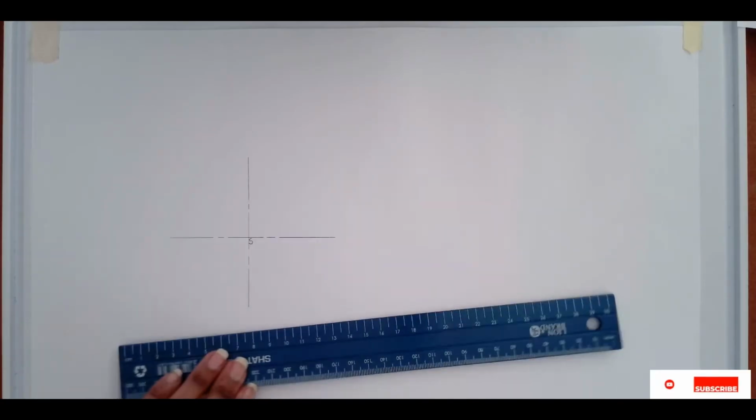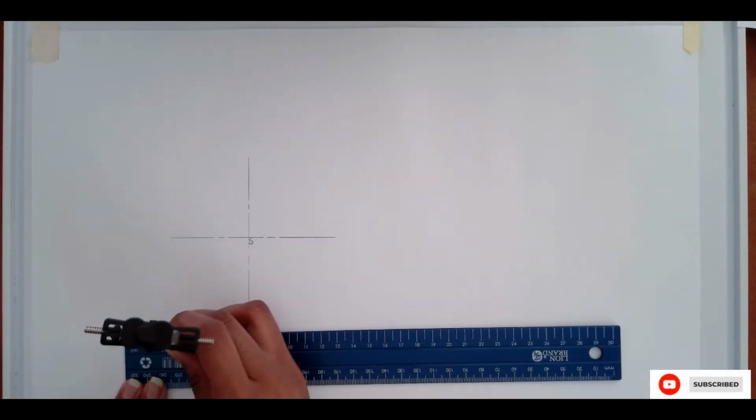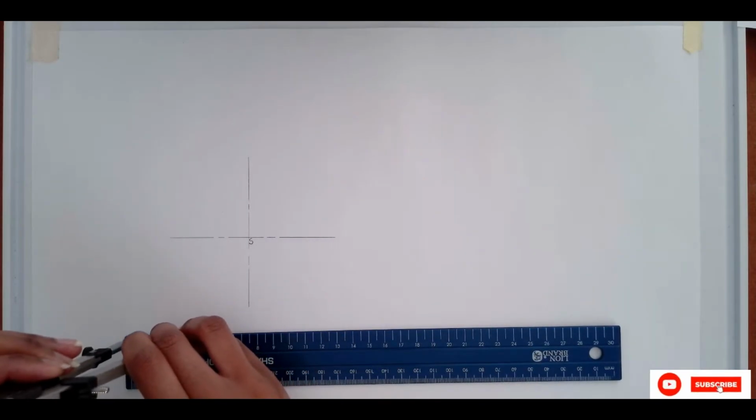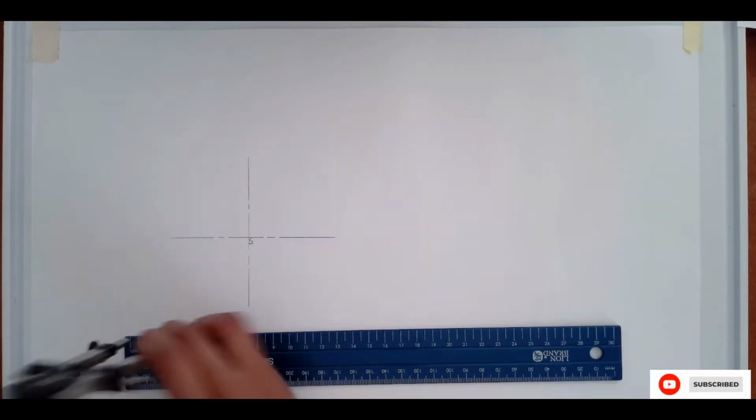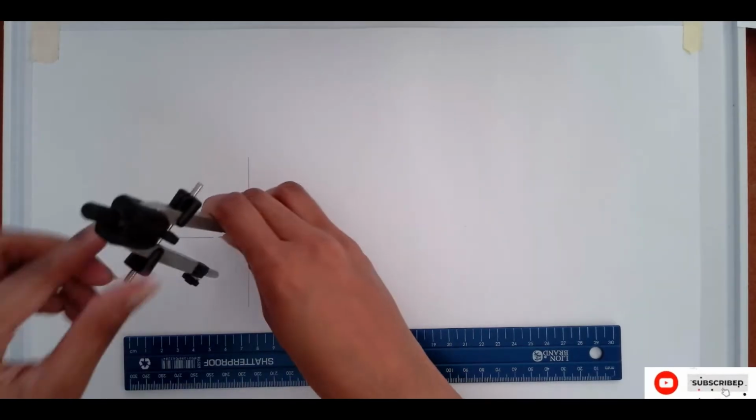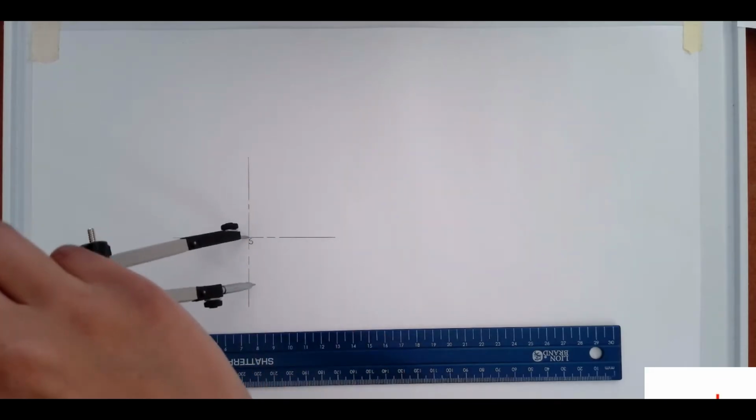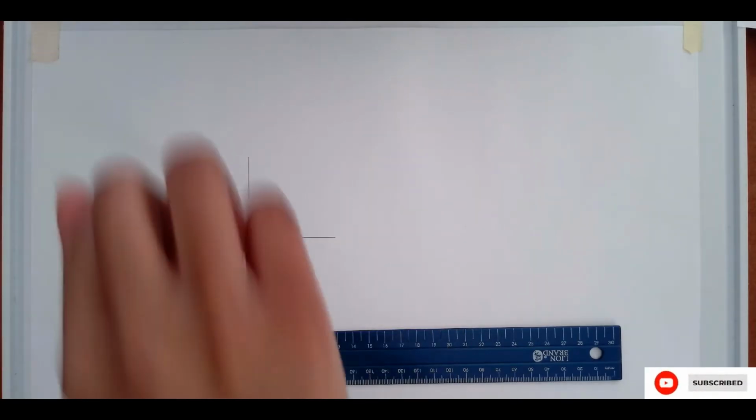At starting point S, you're going to start by drawing the top view. You will draw your hexagon using the radius of 60, which is 30 millimeters, and then draw a circle.